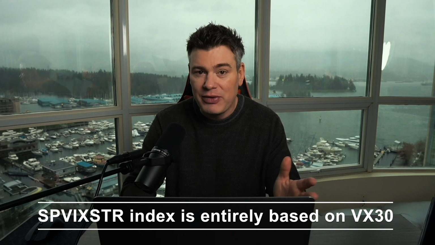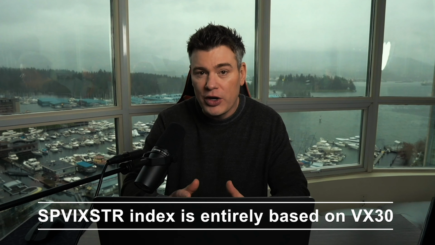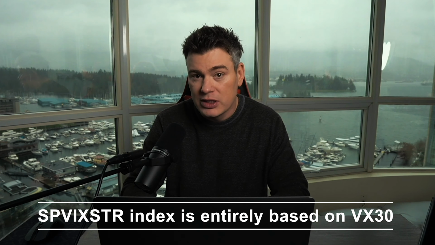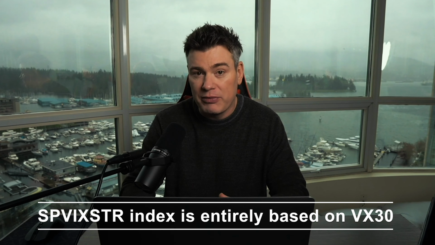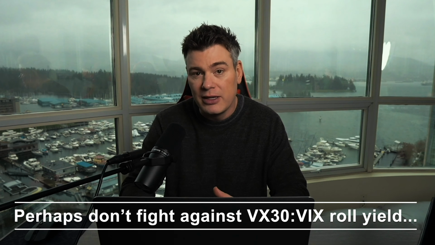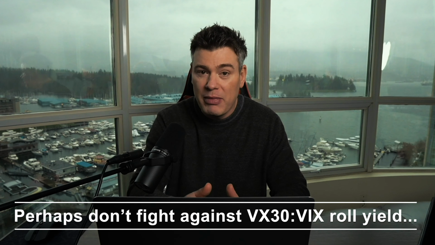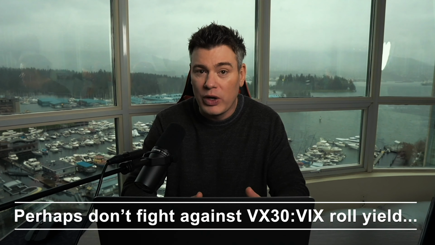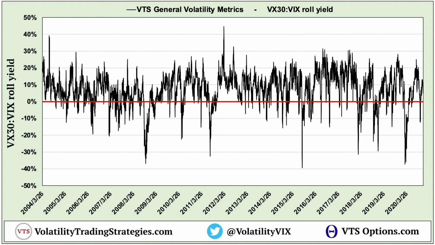These products are entirely based on the changing values of the VIX futures that they hold, not supply and demand. That SP-VIX STR index is 100% based on the futures it holds and how those converge to the spot VIX at expiration. So if a trader wants to have the highest probability of success, it does stand to reason that they would want to align their trade, at least on the surface, with the mathematical tailwind or headwind in the VIX futures. So how often are they positive and how often are they negative?